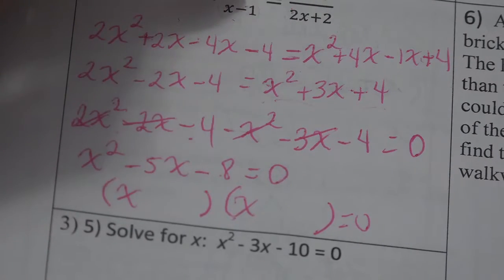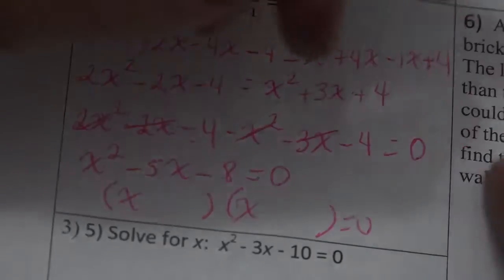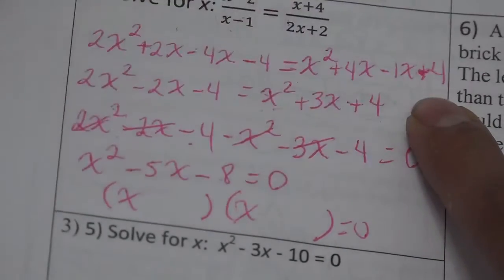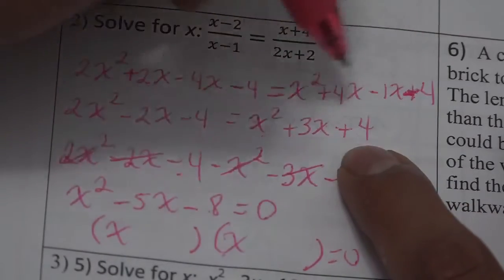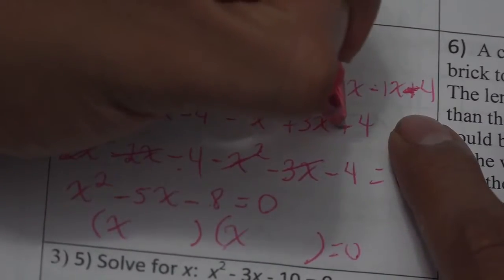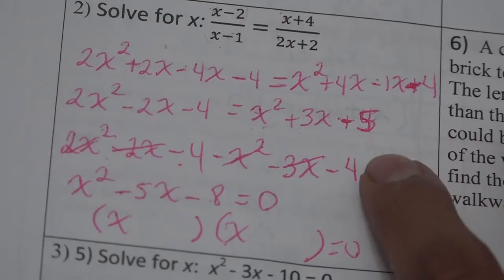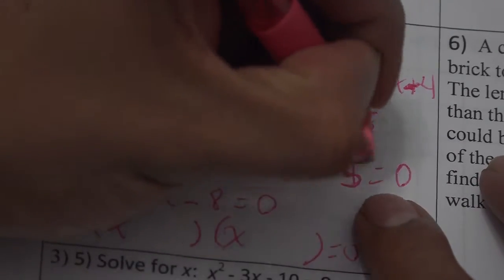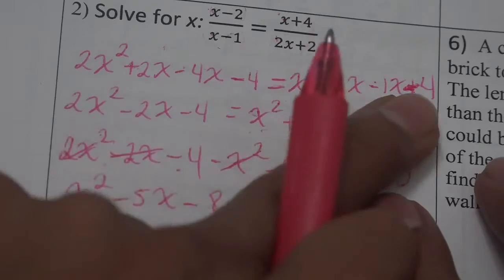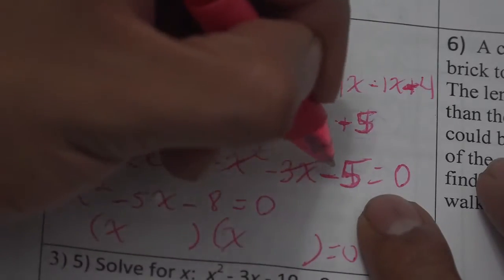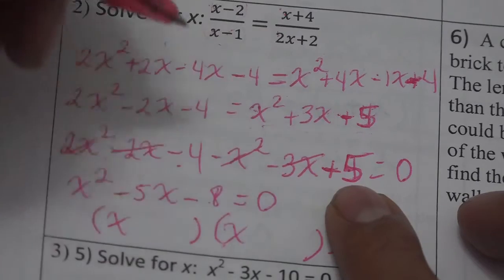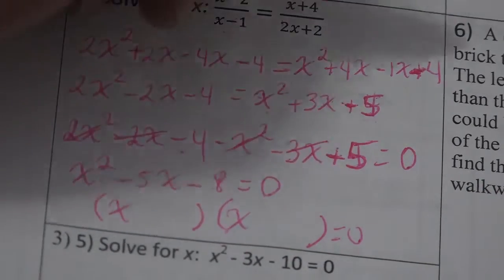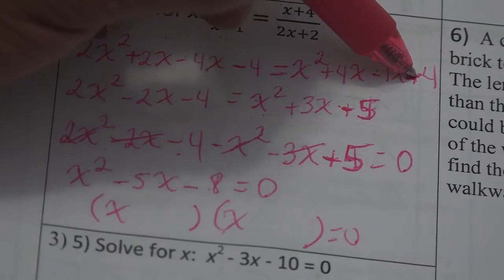Aha. X times x is x squared. X times 4 is 4x. Negative x and negative... this is negative 4. My God, you see how a mistake can mess everything up? This is minus 4. So then negative 1 minus 4 is negative 5. Once again, this is minus 5. Now when I put this onto the other side, it becomes positive. So negative 4 plus 5 is 1. What am I talking about? This was negative 4.